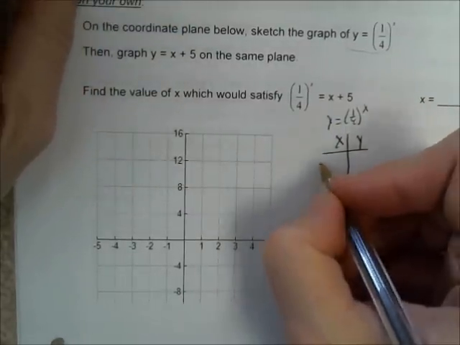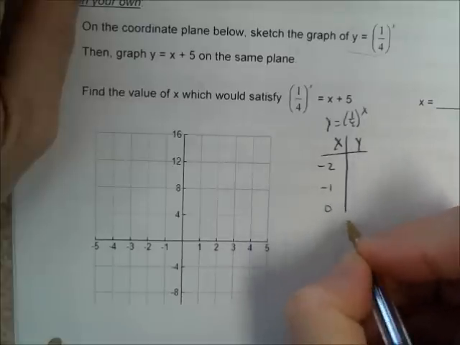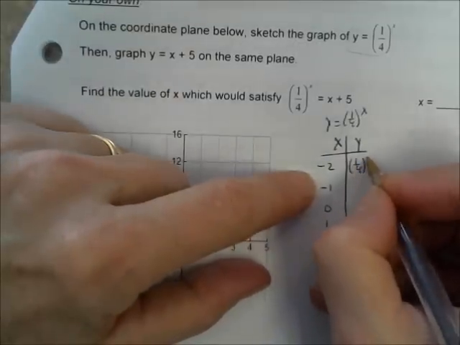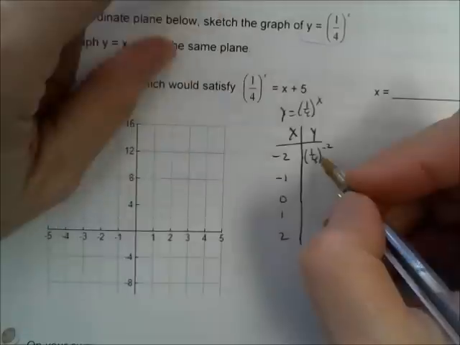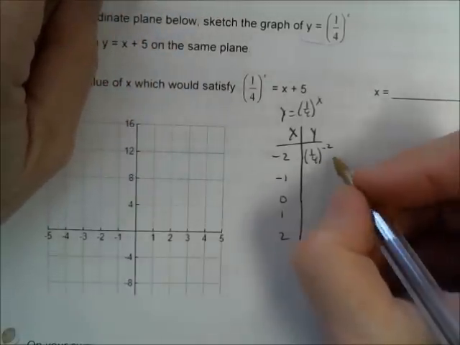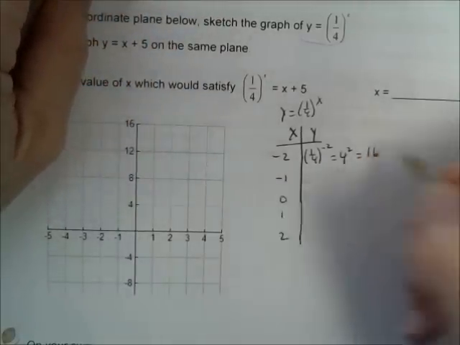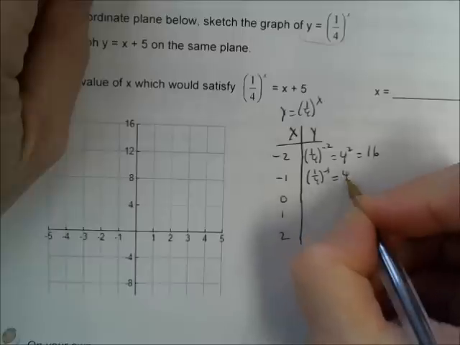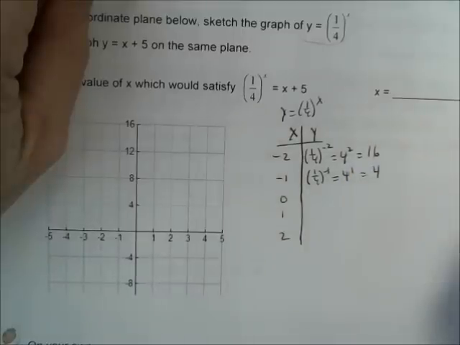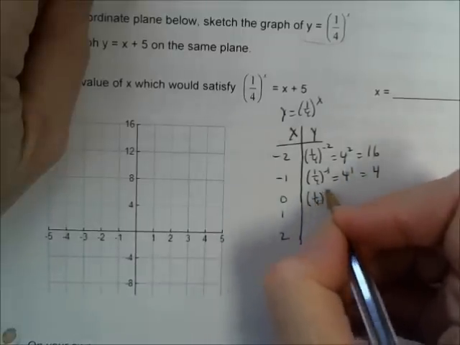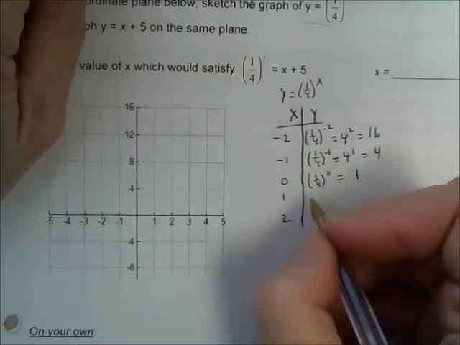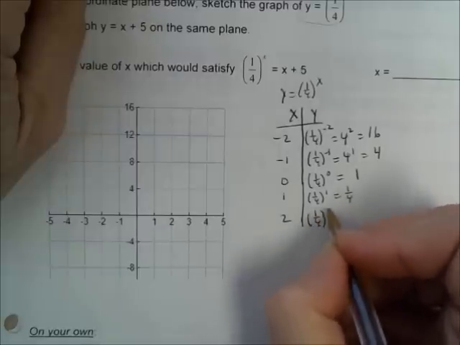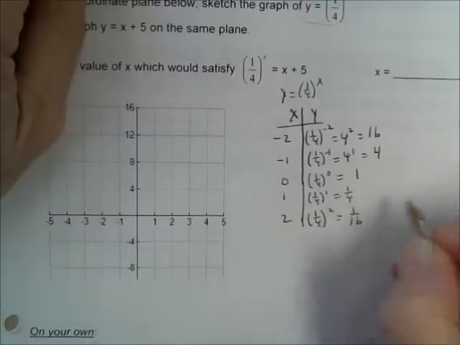Let's let x go from -2 to +2 this time. 1/4 to the -2 power is equal to 4 to the +2 power, which is 16. 1/4 to the -1 power is 4 over 1, to the positive. 1/4 to the 0 power, anything to the 0 power is 1. 1/4 to the 1 is 1/4. And 1/4 squared is 1/16.